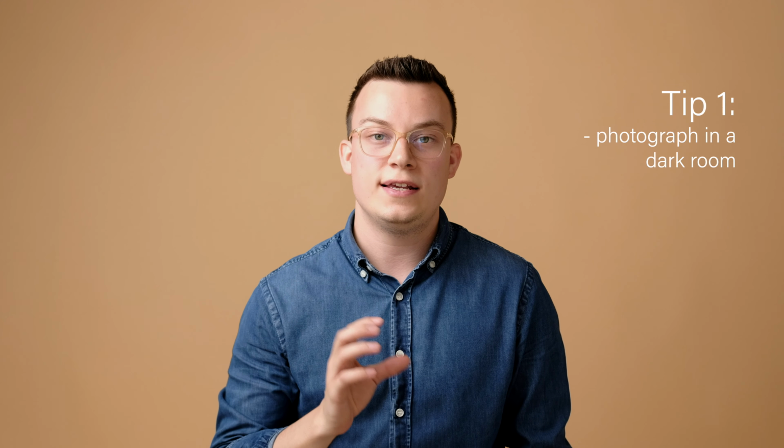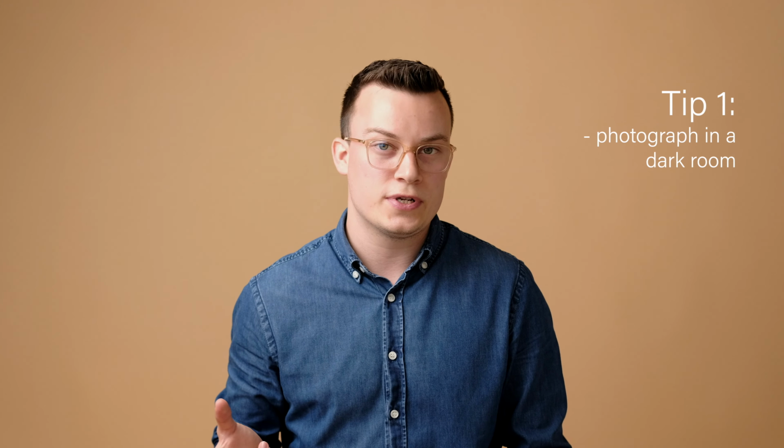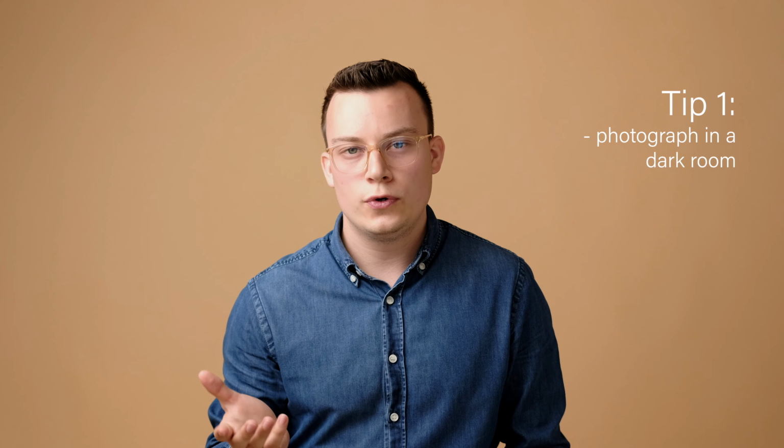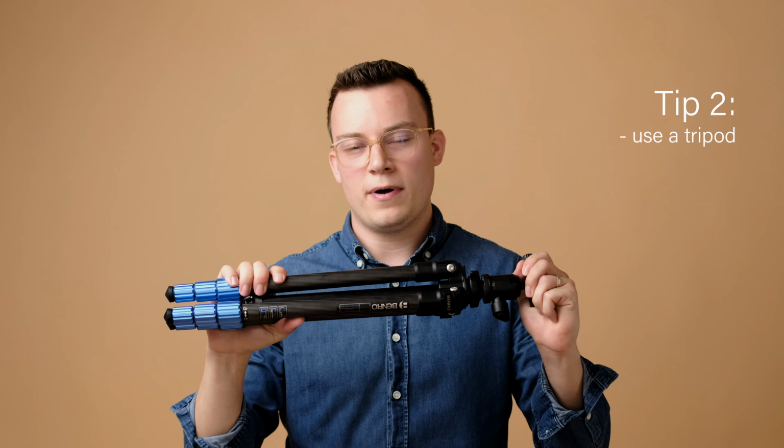And finally, here are a few quick tips for using a continuous light. First off, again, go into a dark room. It's going to be the easiest way to have complete 100% control over the light that is hitting your subject, your food, or your product. A second tip for utilizing continuous light or video light with food photography or product photography is to grab yourself a tripod.